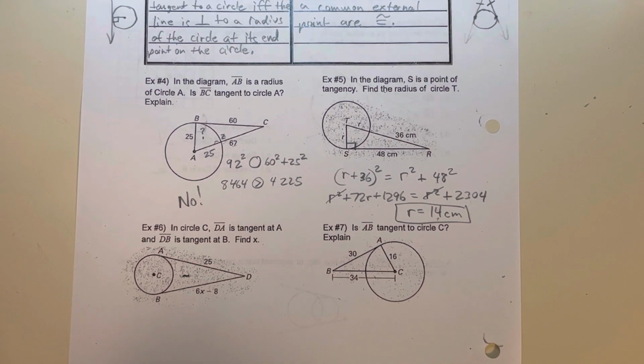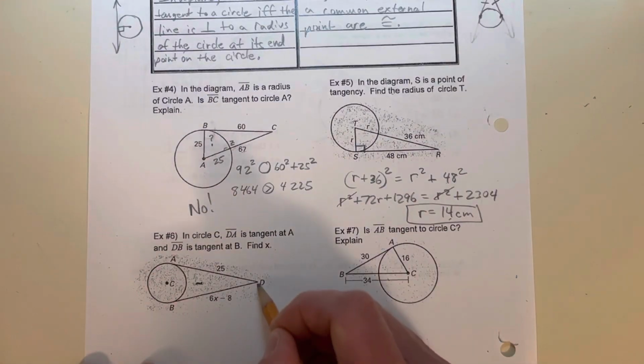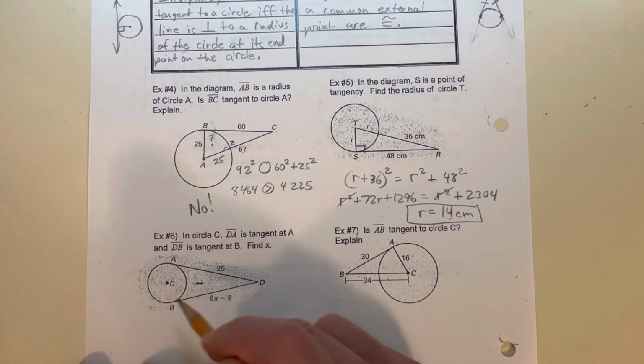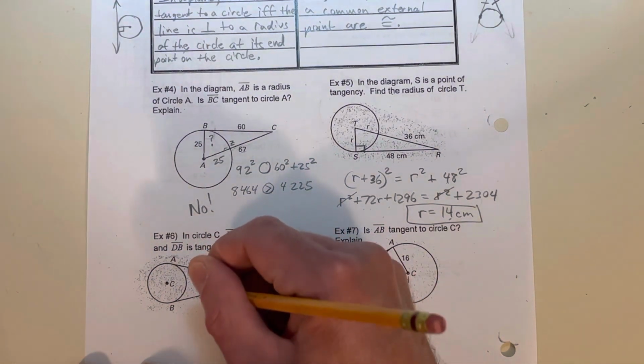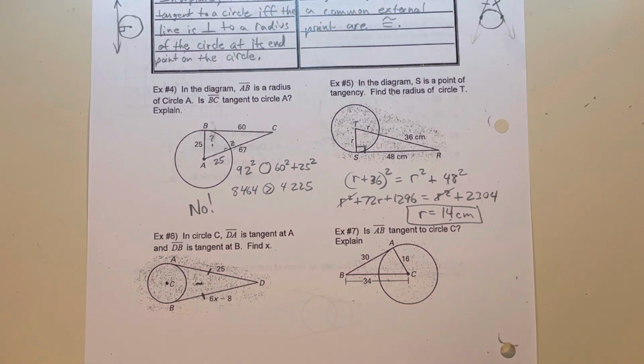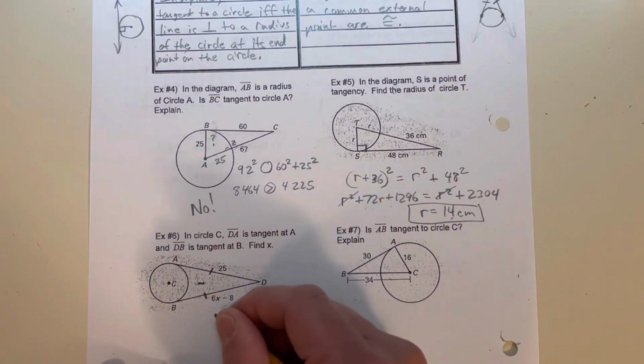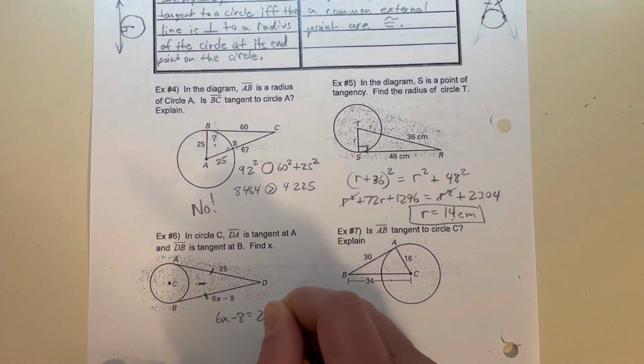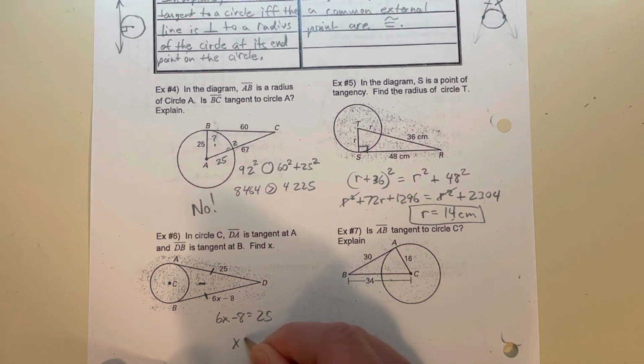Example 6. In circle C, segment DA is tangent at A, and segment DB is tangent at B, and they say to find x. Well, we just learned that if you have an external point and you've got the two tangents to the circle, they're going to have to be the same measure. The sides of that dunce hat are going to have to be the same measure. So we've got a pretty simple equation to write here, a two-step equation, and I get that x is 5.5.